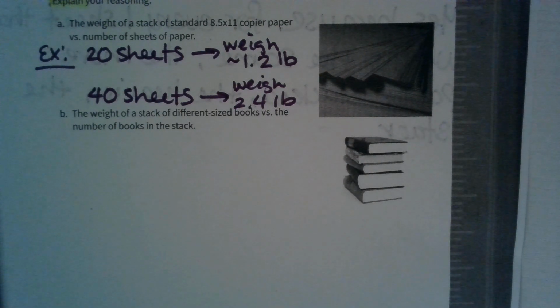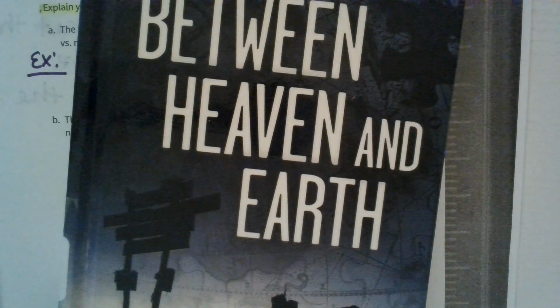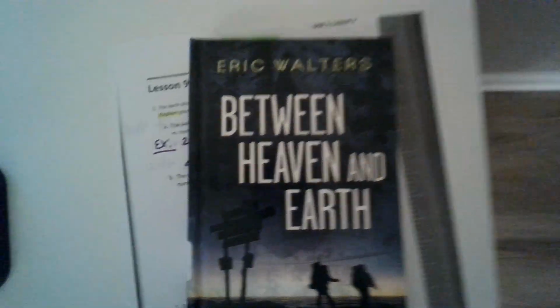I actually have 3 different books that I would like to show you. Let's say I have this book. I'm going to do this real quick.